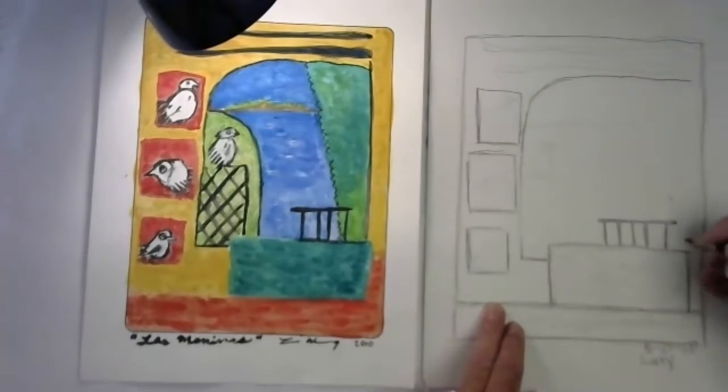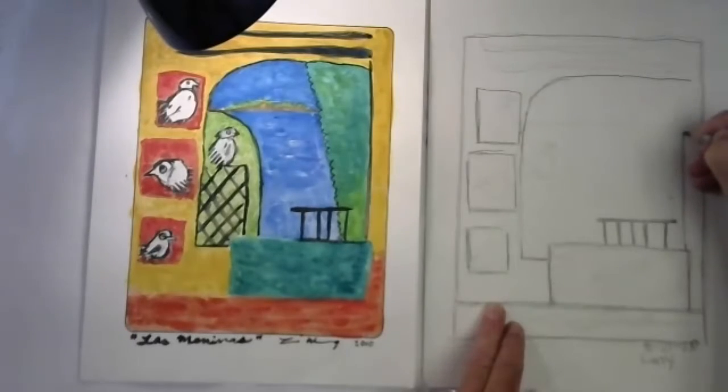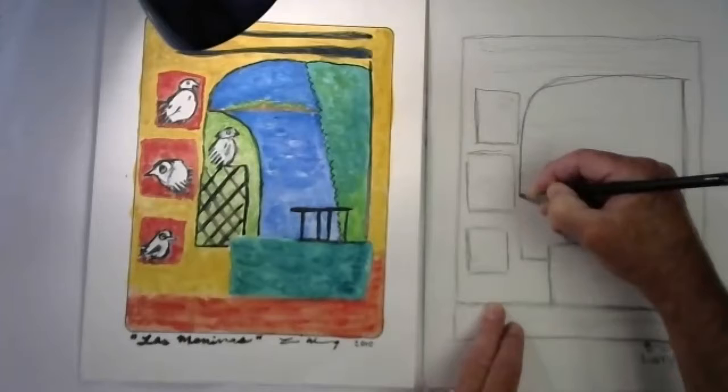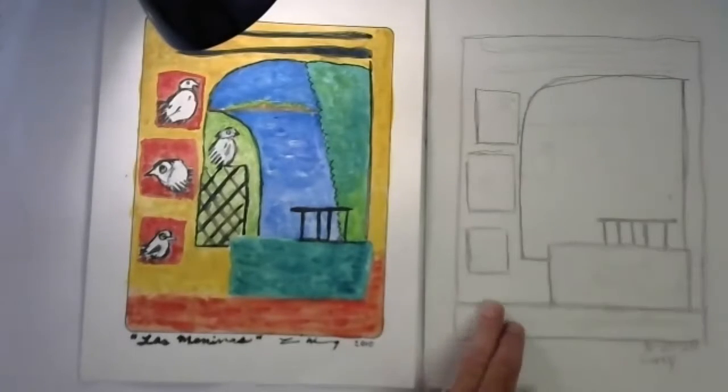And I'm going to bring it up from close to the edge here. It doesn't have to line up exactly. So as you can kind of see, now I am drawing dark so you can see it. I always suggest people start light so they can easily erase some of the things. So I've got my shapes there.